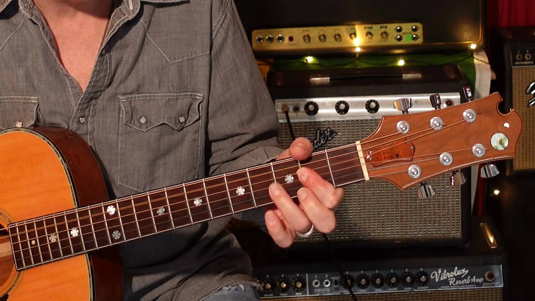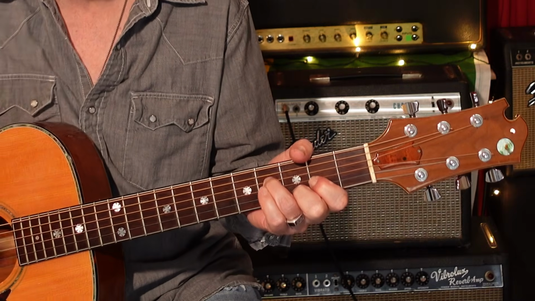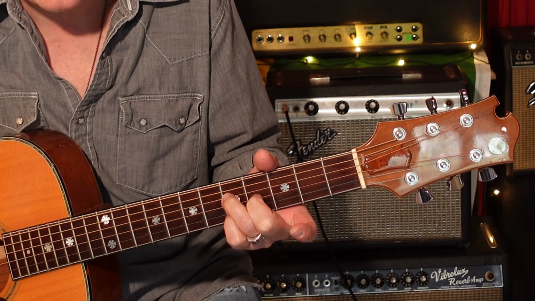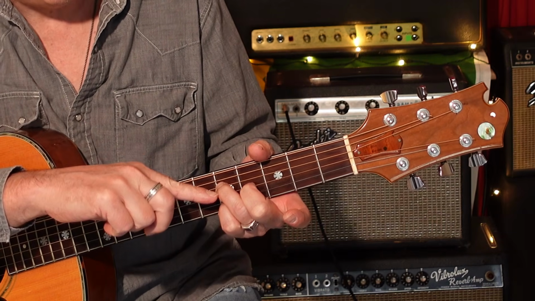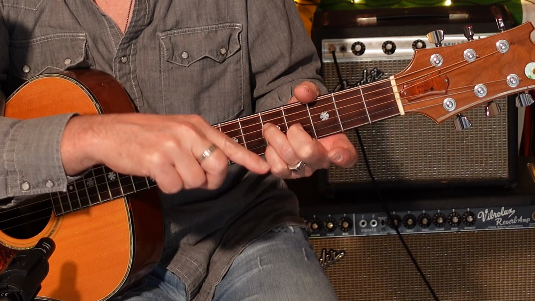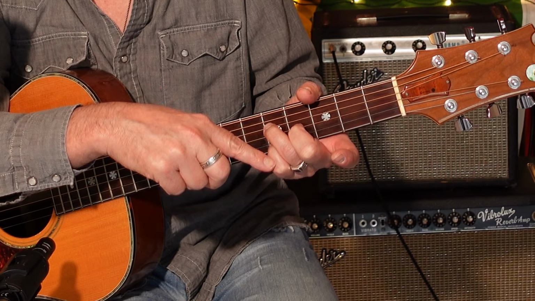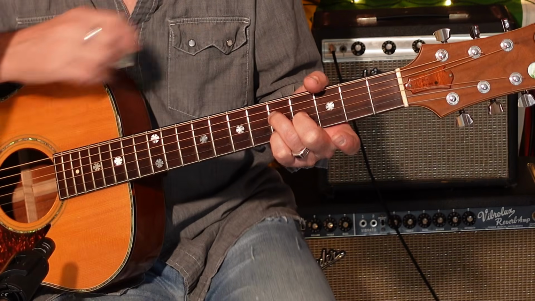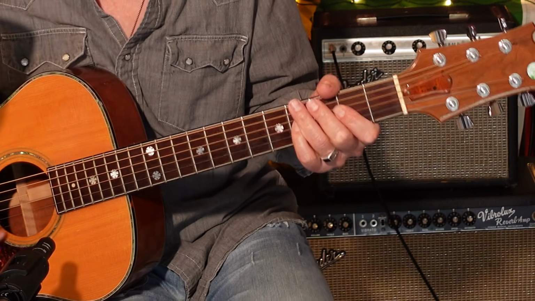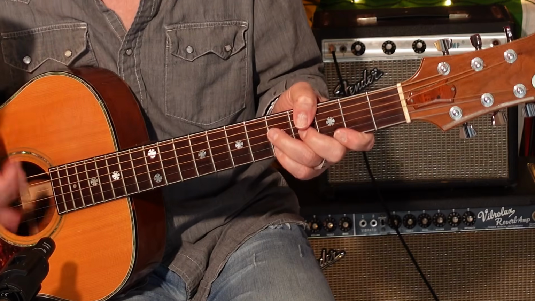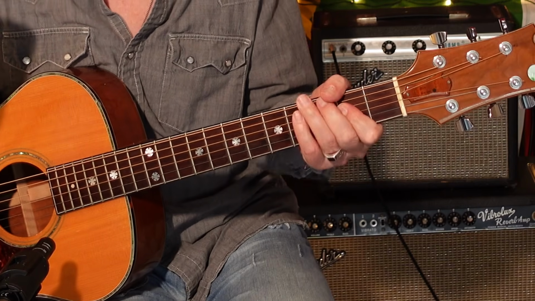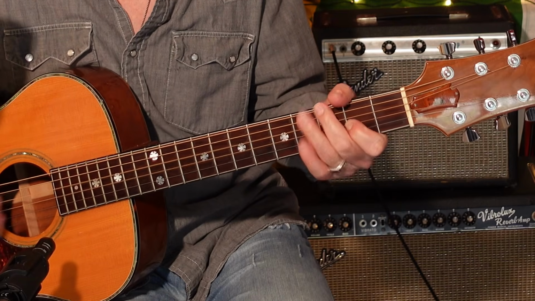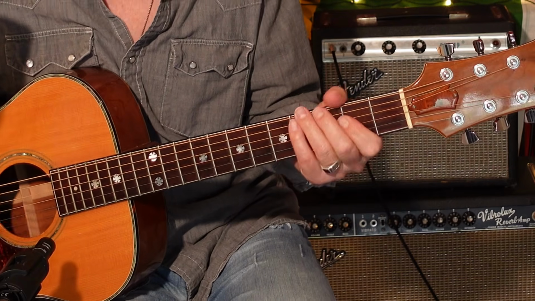A, a D over an A, and that's an A9. It's kind of a, let's see, 5th fret, 4th fret, 5th fret, 3rd, 2nd, 4th fingers, 4th, 3rd, and 2nd string. So you get this, 2, 3, 4. Four chord. It follows the bass.